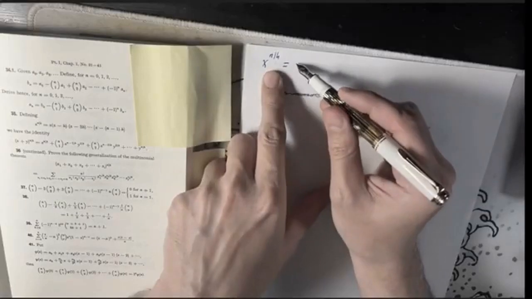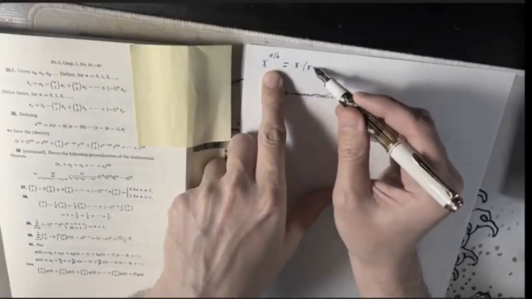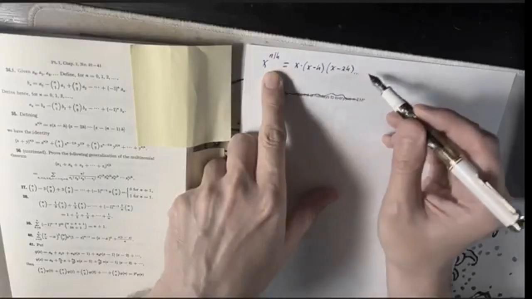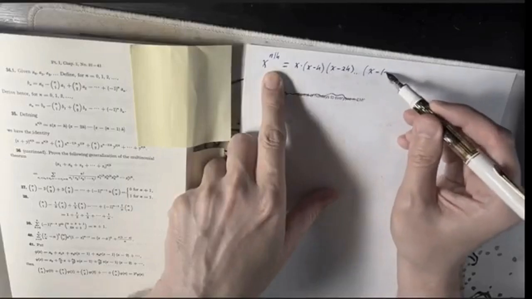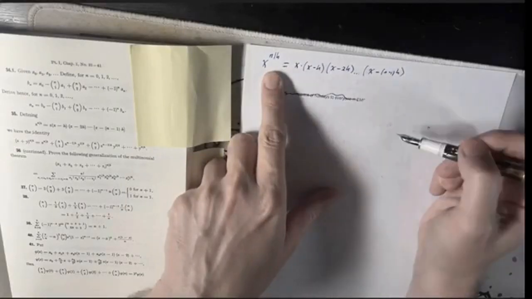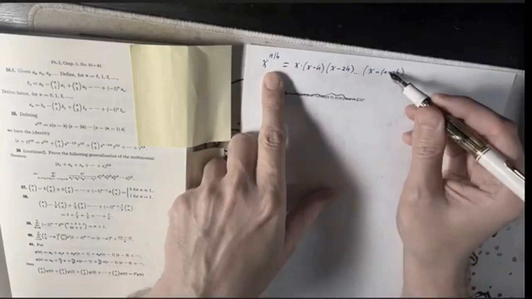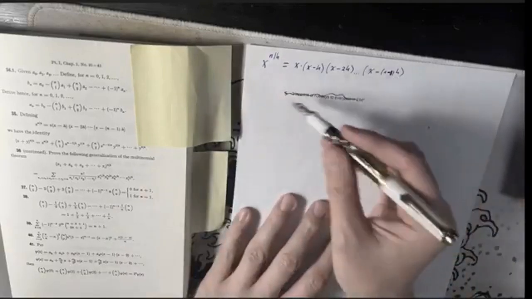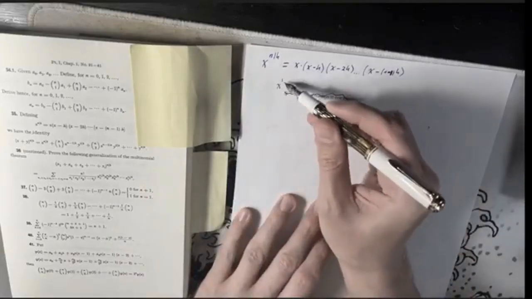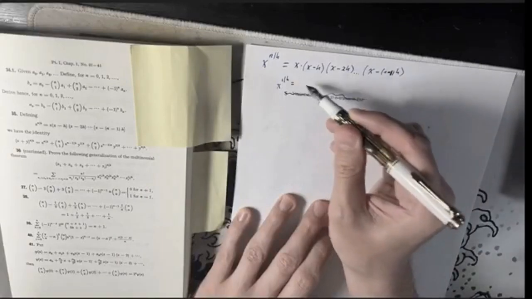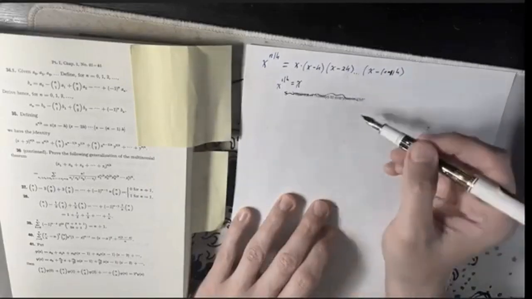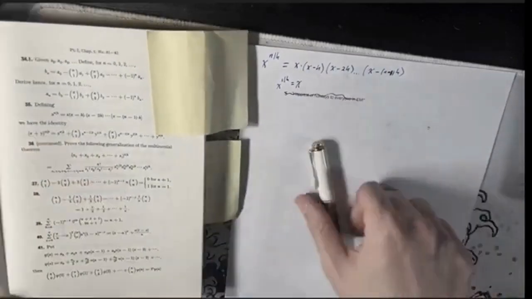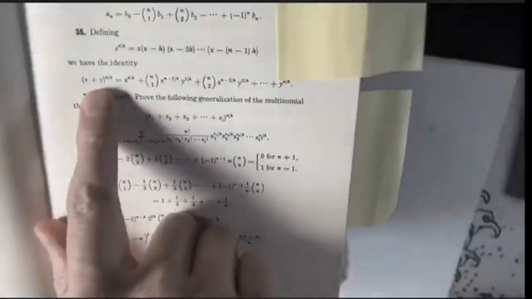So if you have n terms, it looks like this, right? And then we're going to have n of these terms, like that. One thing I noticed right away was that if you let n be 1, you'll just get x back.